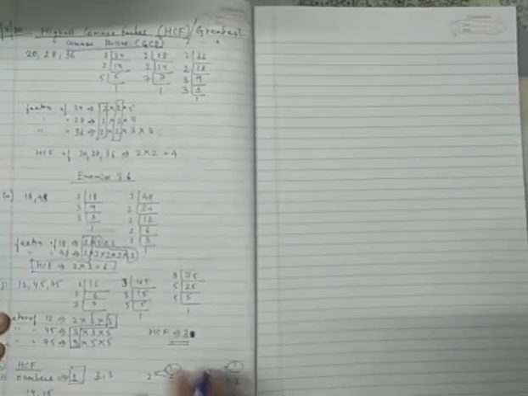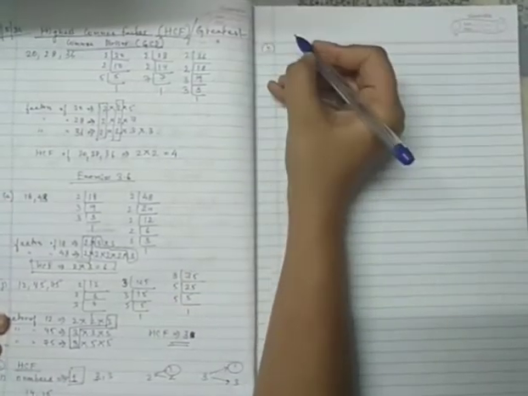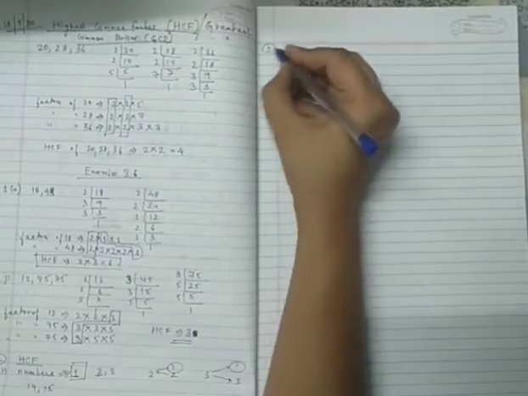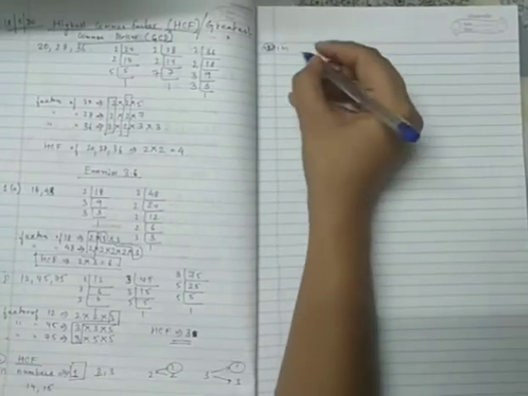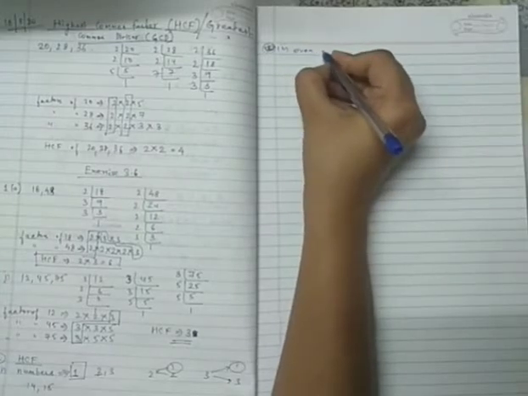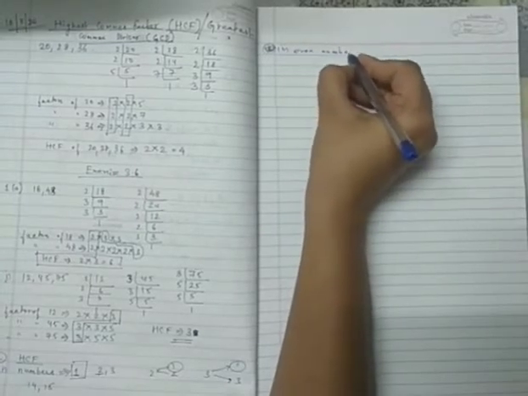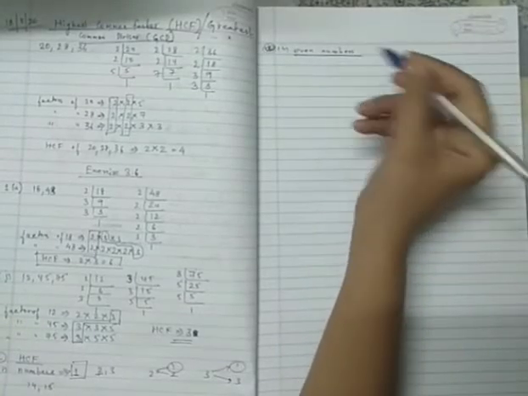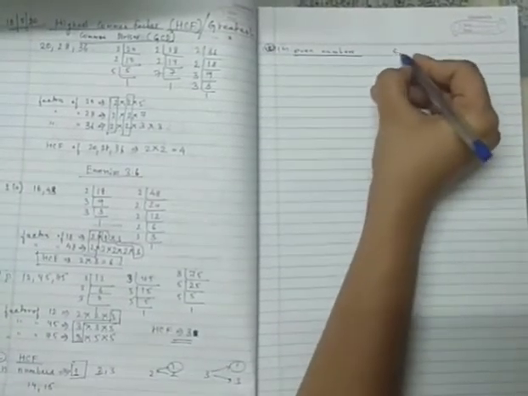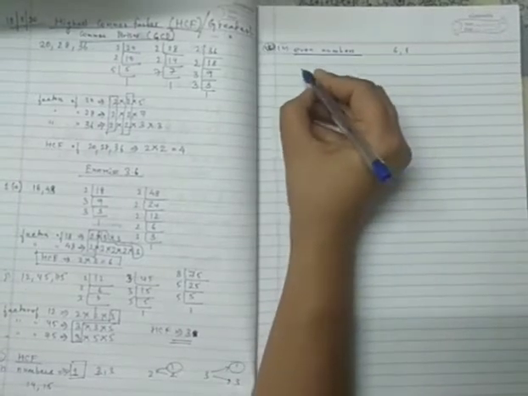Now coming to question number 3. No, not 3. Sorry, the second part. HCF of any two consecutive even numbers. Now let us take an example, 6 and 8.